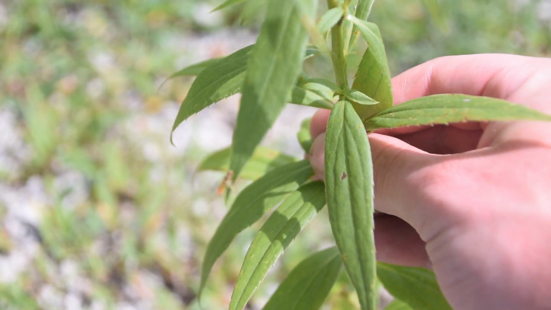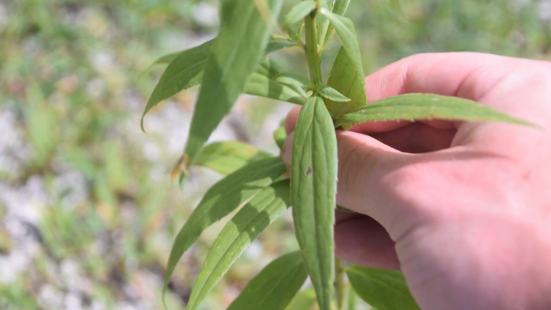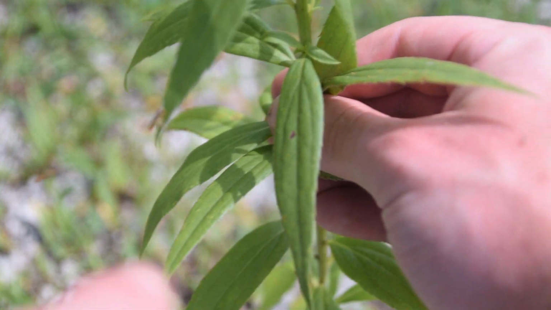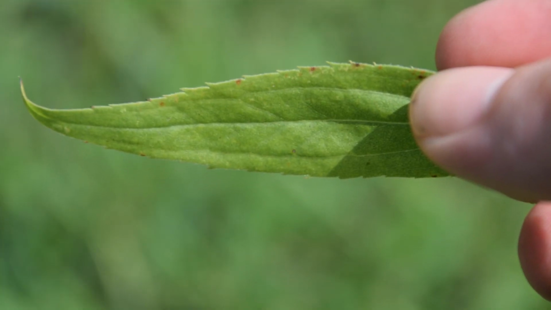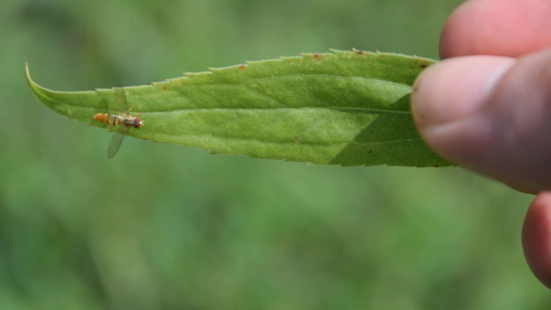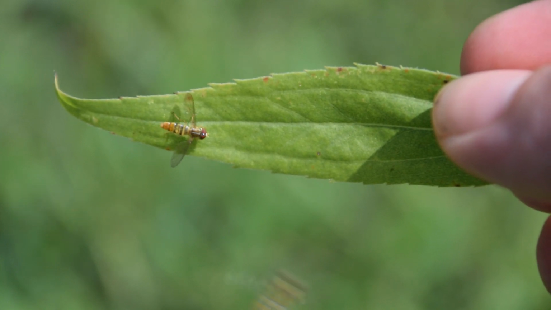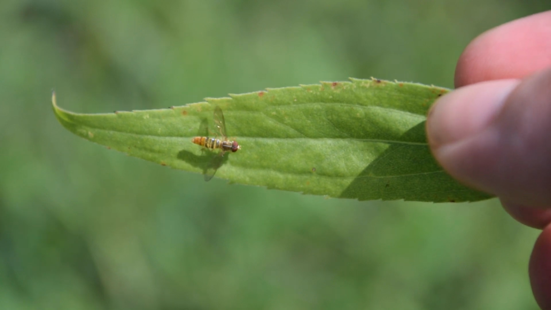Now, whenever we look at the leaves of Canadian goldenrod, we're going to notice that they're very narrow and lance-shaped. And they do have 3 prominent veins that we can see right here on the top of the leaf. Also, whenever we look at the margins of the leaves on Canadian goldenrod, we're going to notice these very fine serrations or teeth that run all along the margins. And each leaf is going to have that.